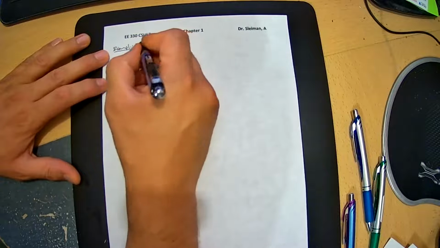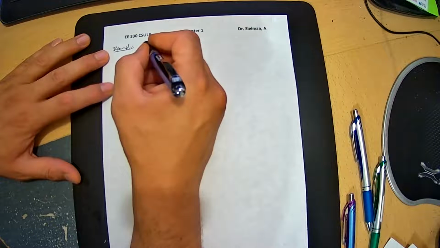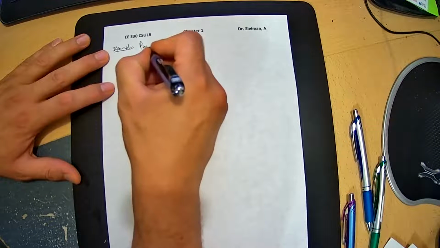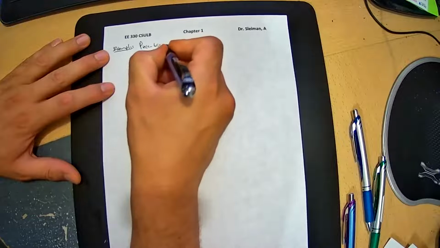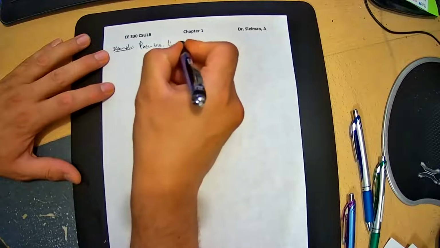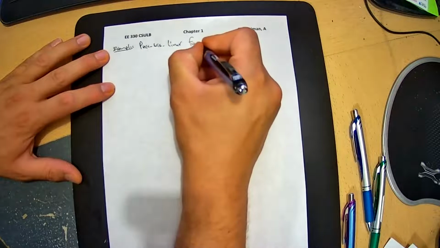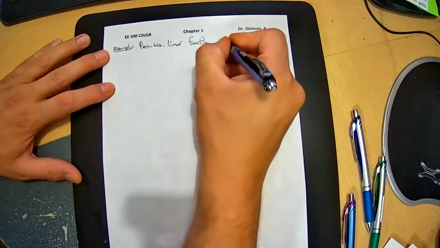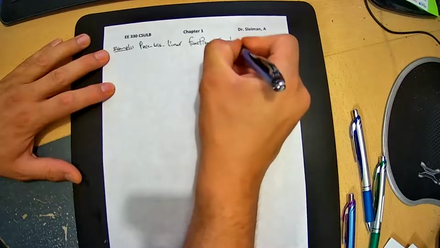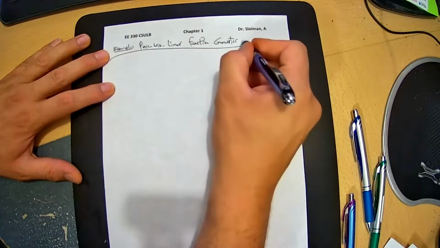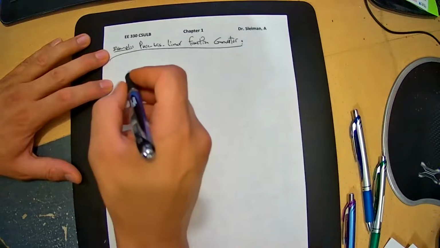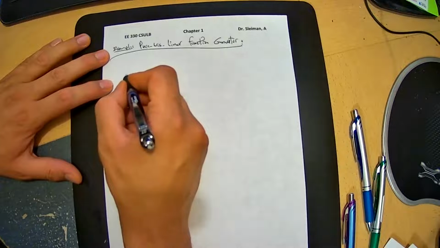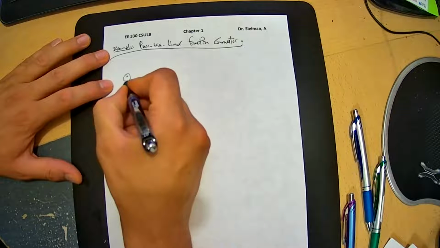And we're going to talk about piecewise linear function generator. Okay, so we have this circuit.